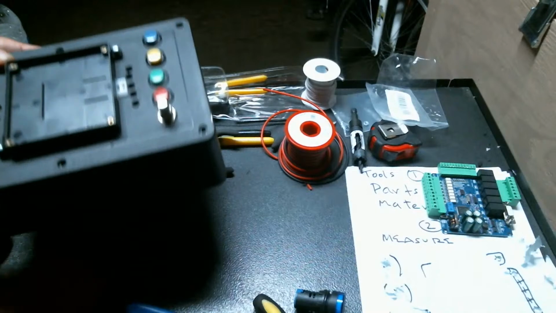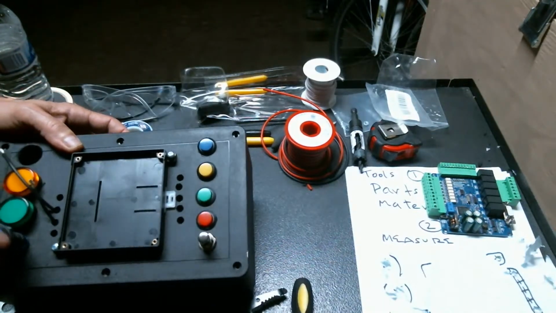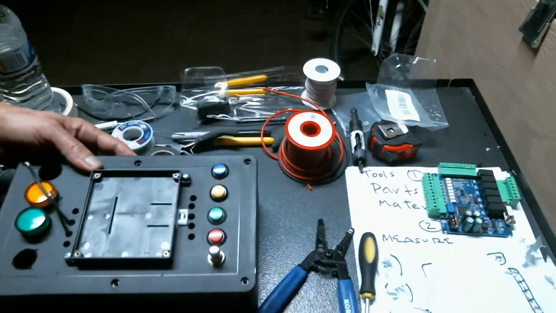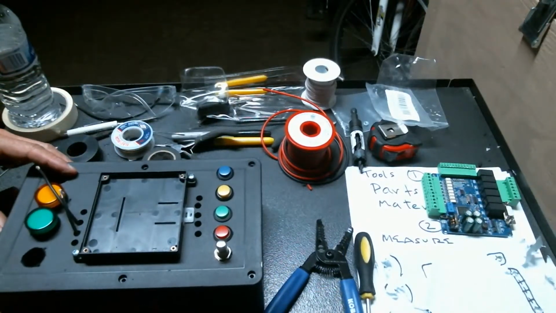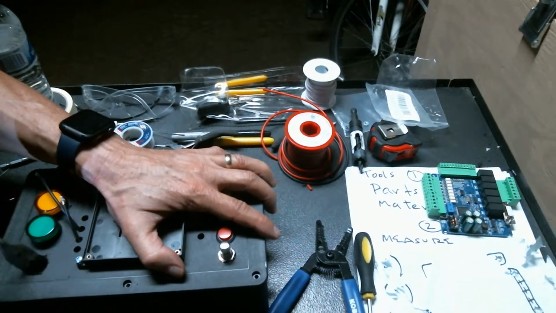And you're going to have to doctor up a little bit because, you see that? It doesn't go in, so you have to enlarge the hole a little bit. And how you do that is you go around easy.